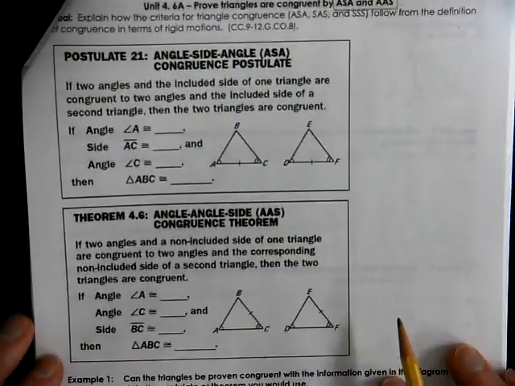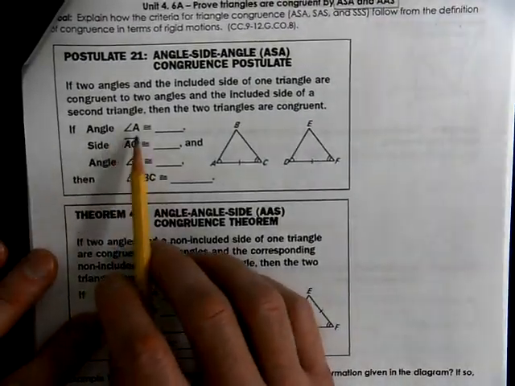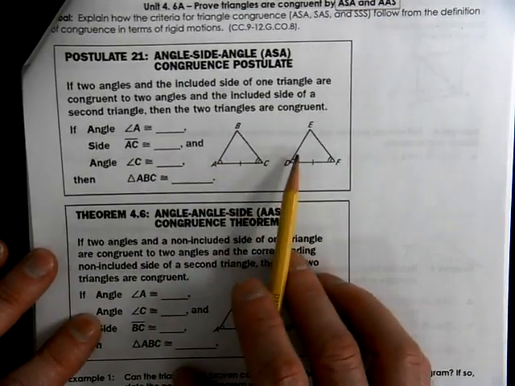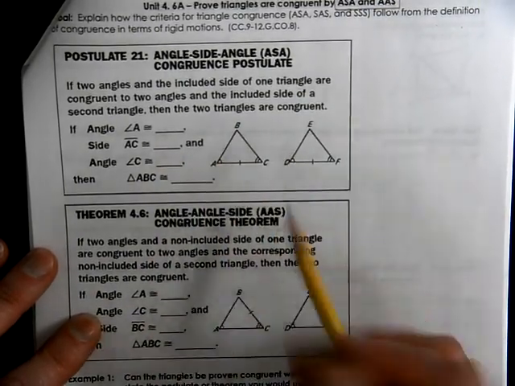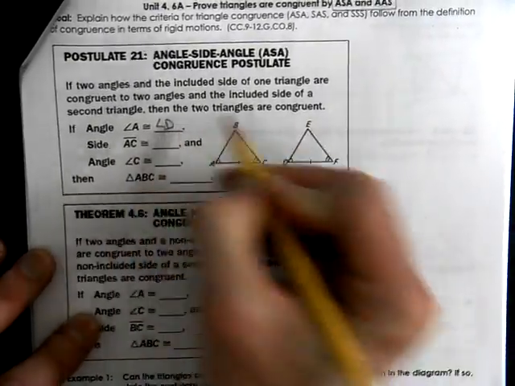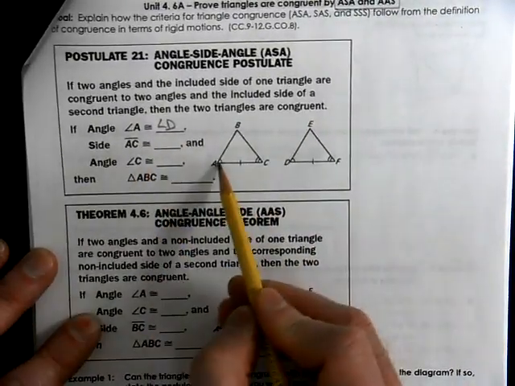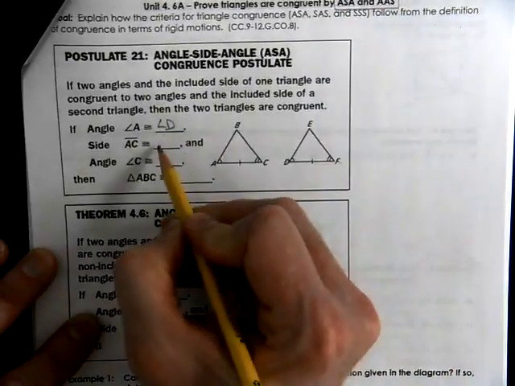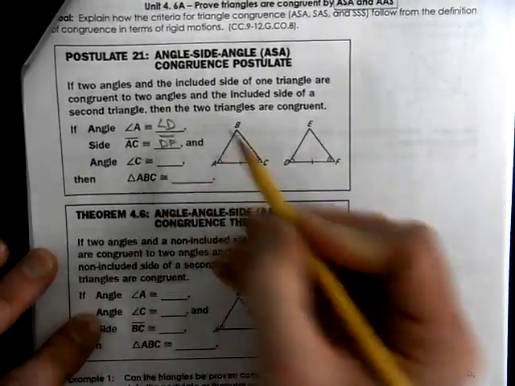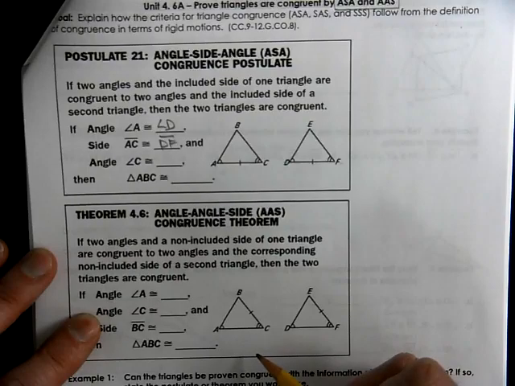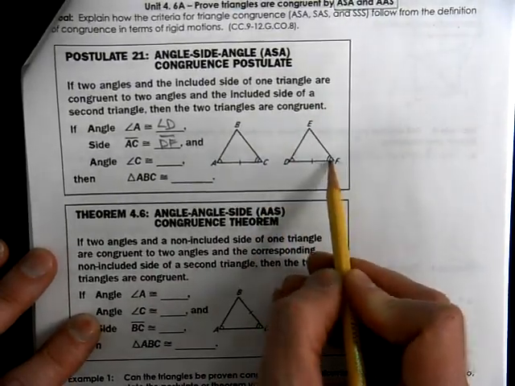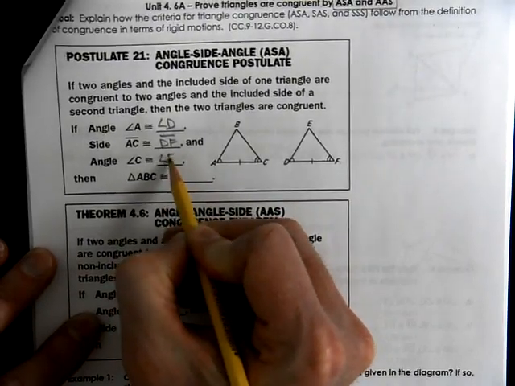So let's come on down here and take a look. We have angle A. Angle A is congruent to angle D. They both have one tick mark. AC is congruent to DF, segment DF. And angle C, we have two tick marks, and F has two tick marks.